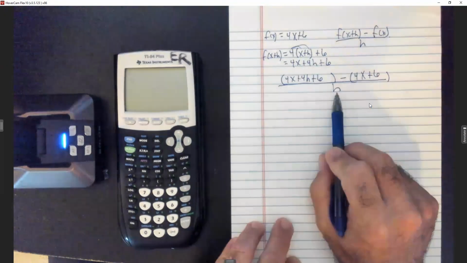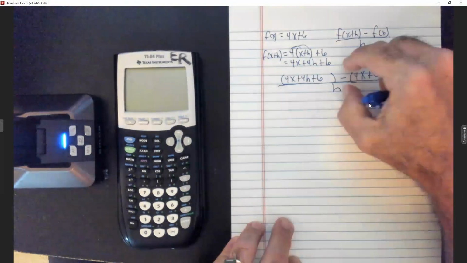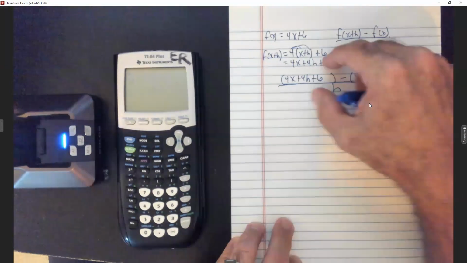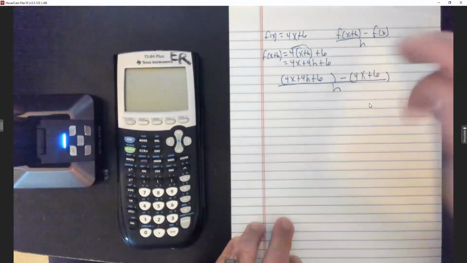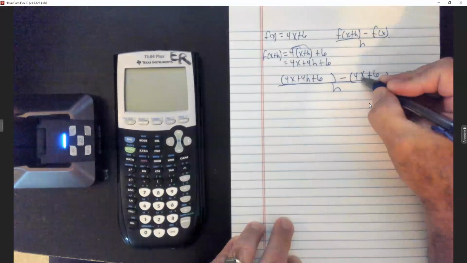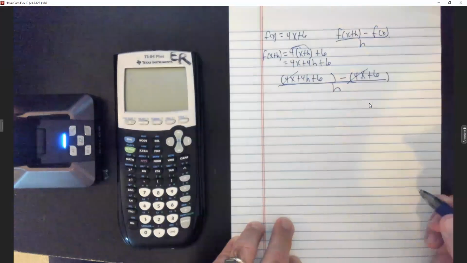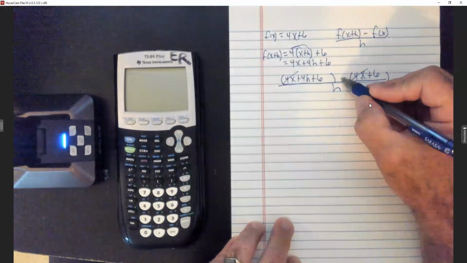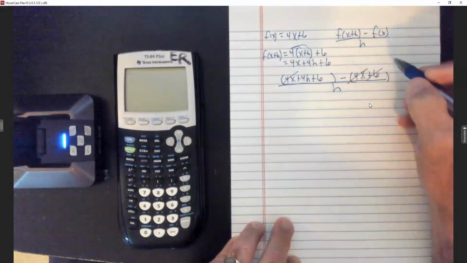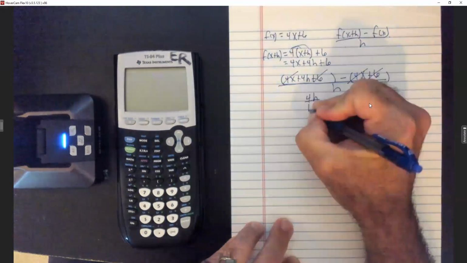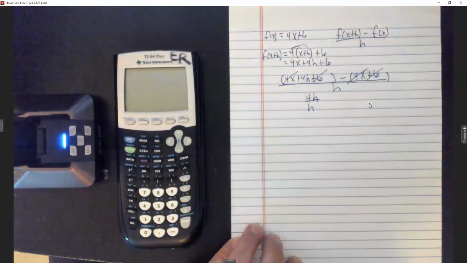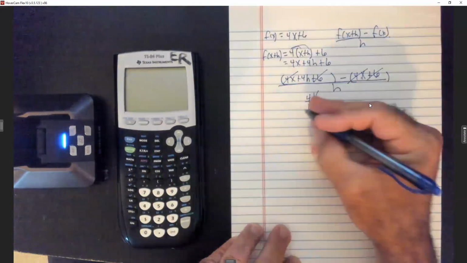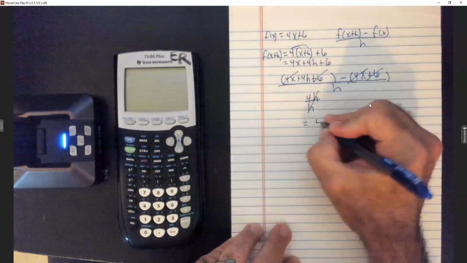But remember, everything in the second parentheses has something to cancel with in the first. So this negative 4x cancels with the positive 4x. And remember, that negative 6 cancels with the positive 6. So I end up with a 4h over h. Now, cancel those h's. So your final answer is 4.